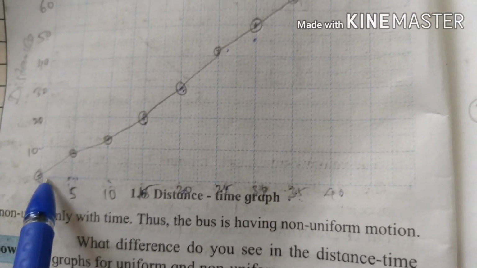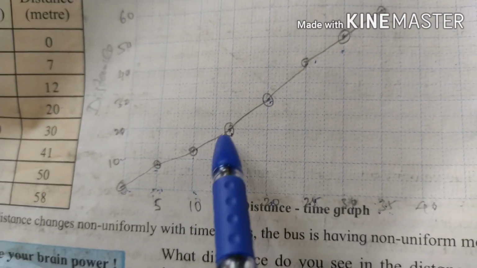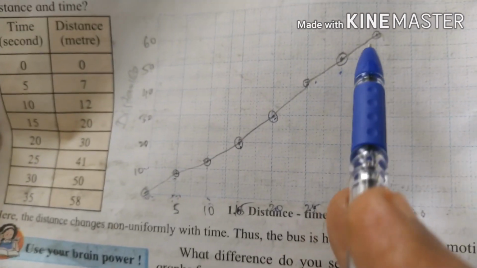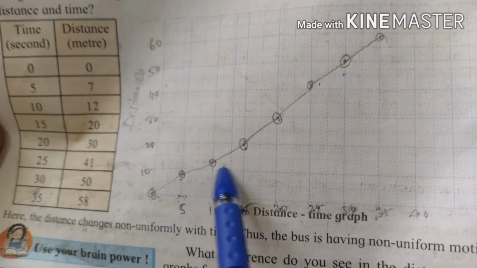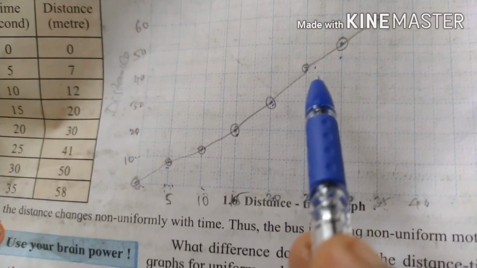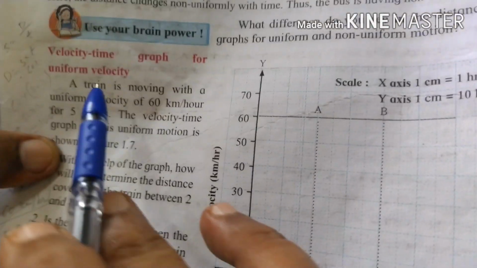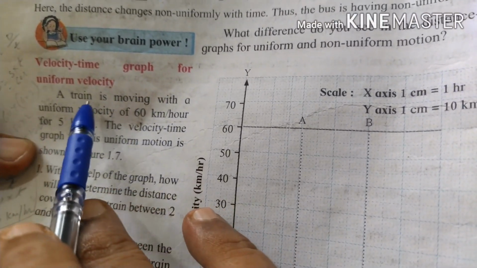Now you see I have taken points on this. Then you see the graph, we are not getting a straight line. We are getting a curved line in this. So this is the case of non-uniform motion.